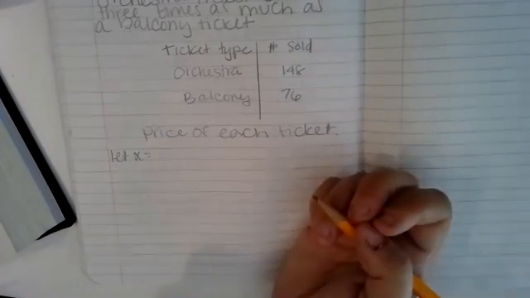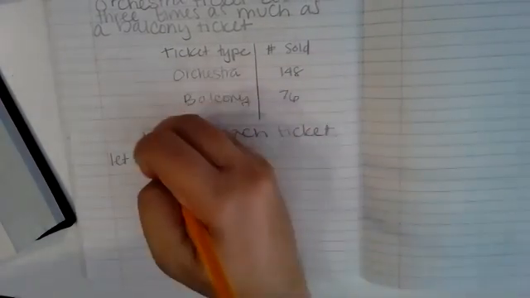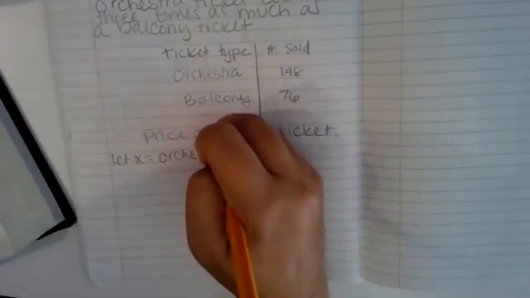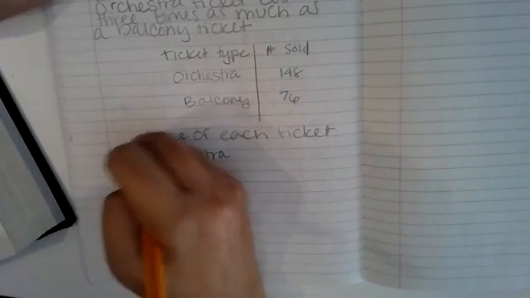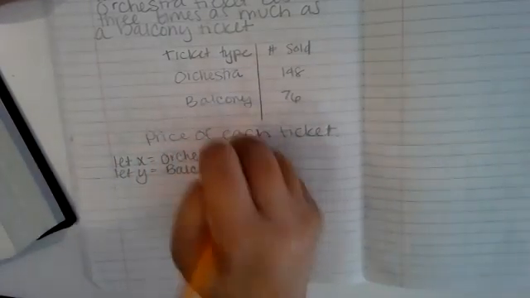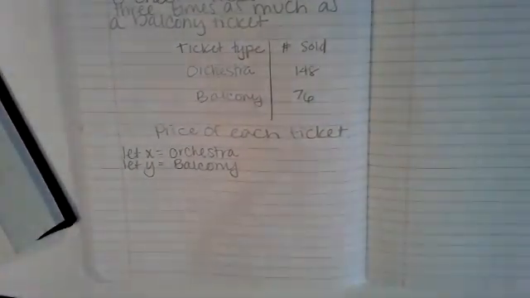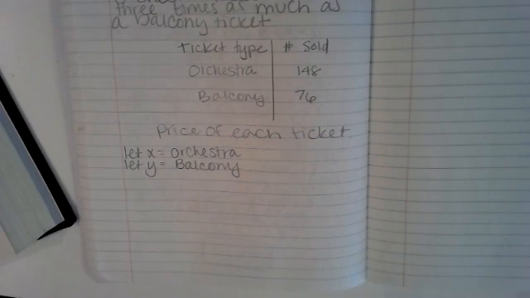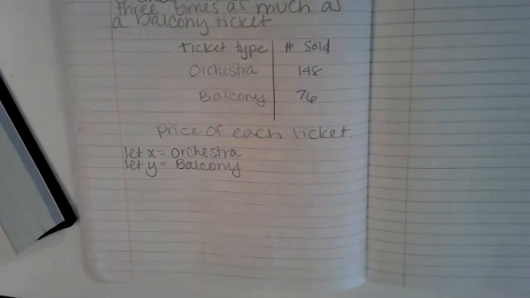There's no rhyme or reason. And then let y equal my balcony. Now, a system of equations has how many equations? Two equations. Excellent.